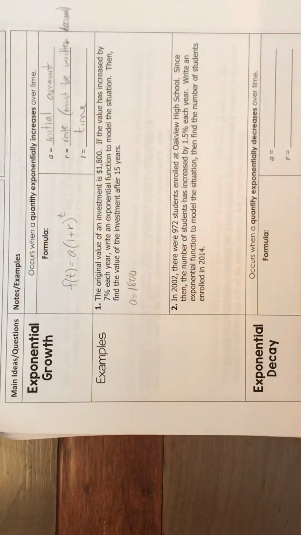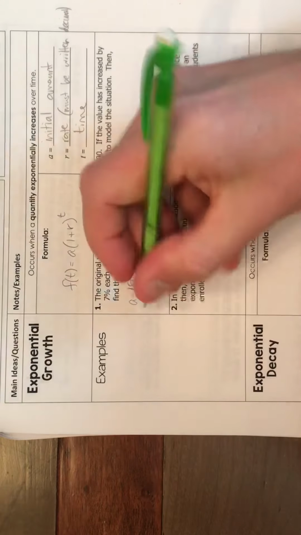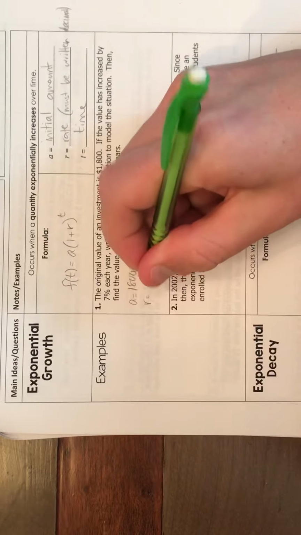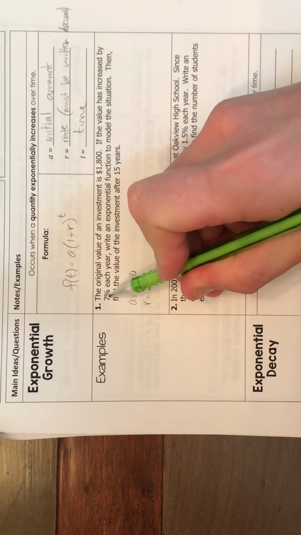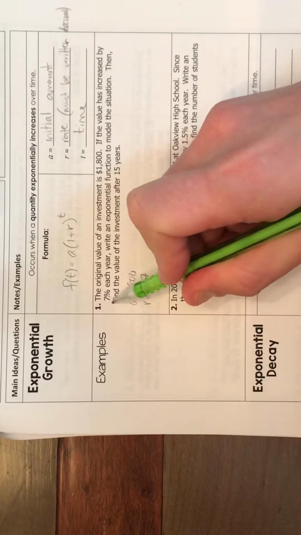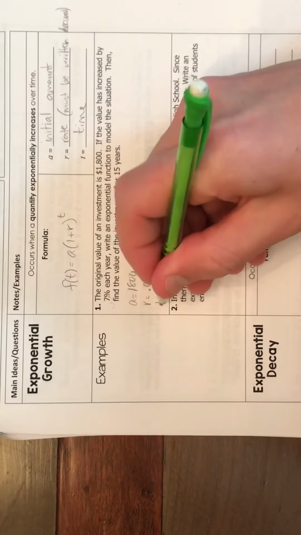We know our A value is 1,800. That's how much we started with. Our R value is 7%, but I'm going to rewrite that as 0.07. All I had to do was take the decimal point, which is right there in this case, and move it 2 to the left, and that will convert a percent to a decimal. And then finally, my T value is 15 years.